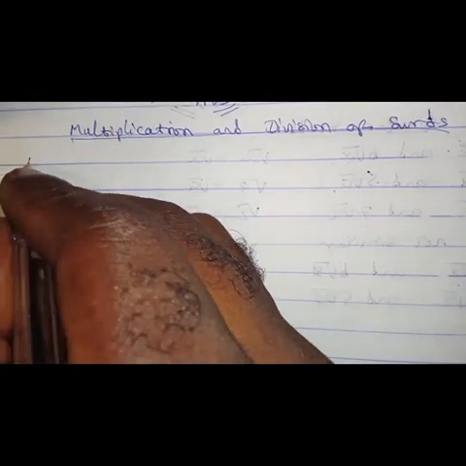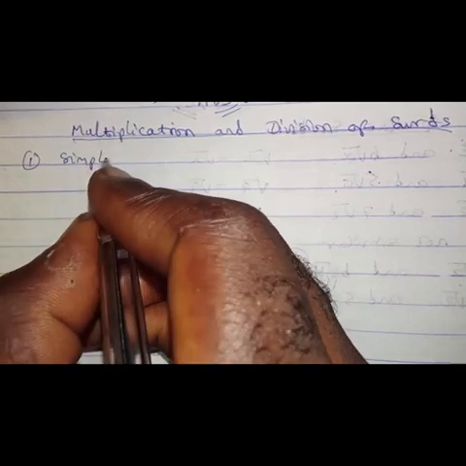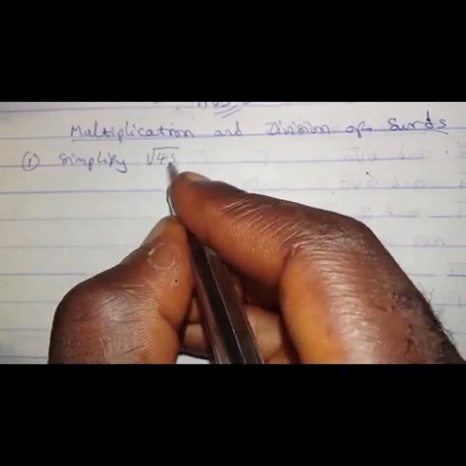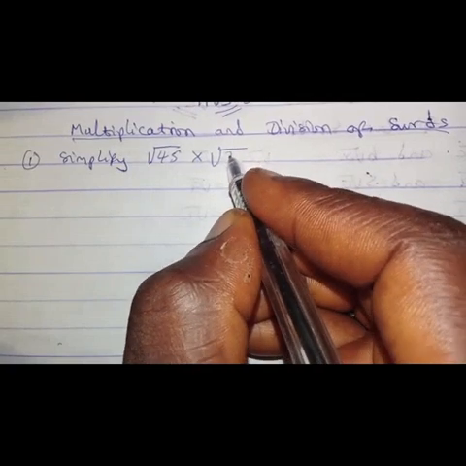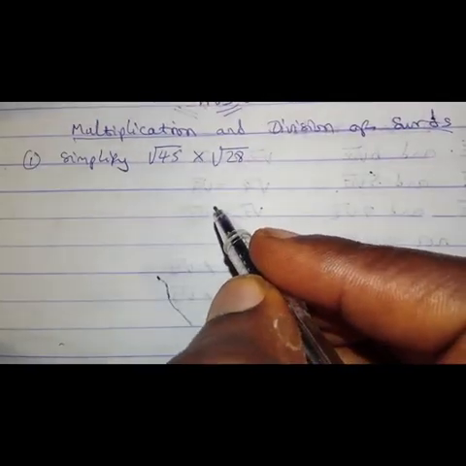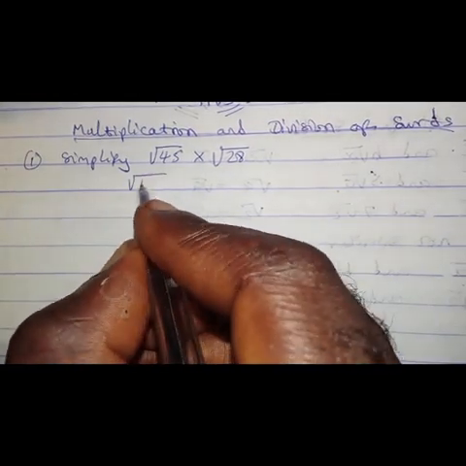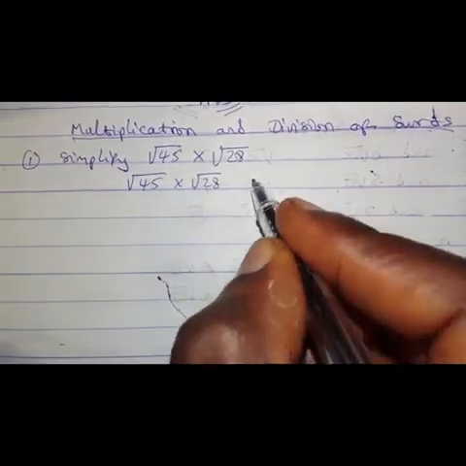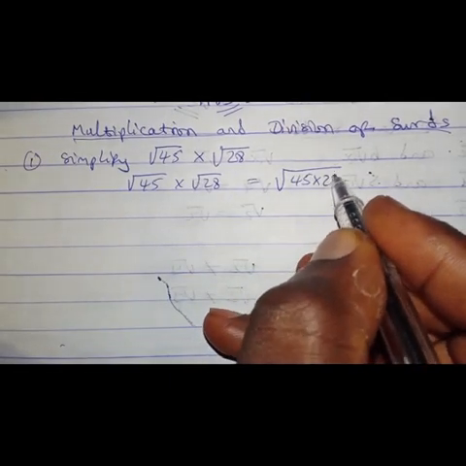So if you are asked to simplify root 45 times root 28, one can actually decide to say that root 45 times root 28 is equal to root 45 times 28.